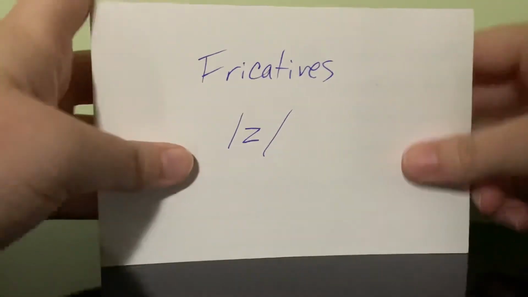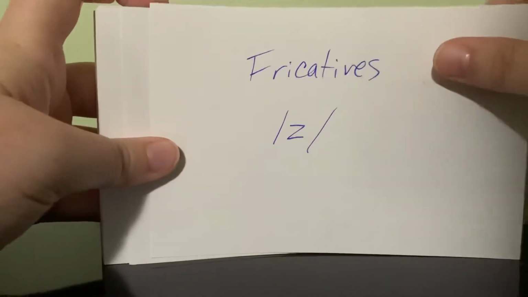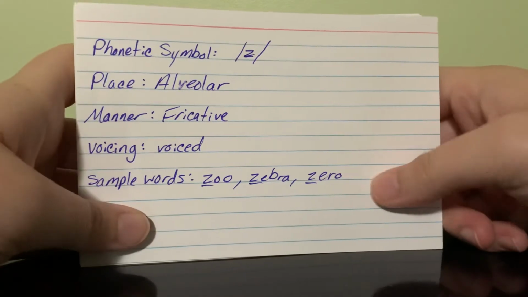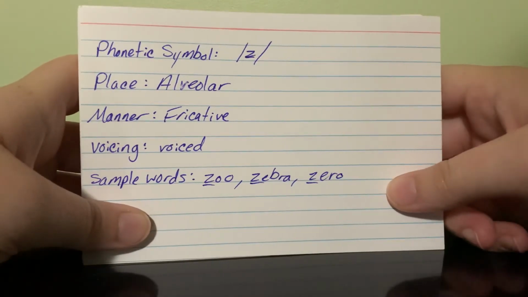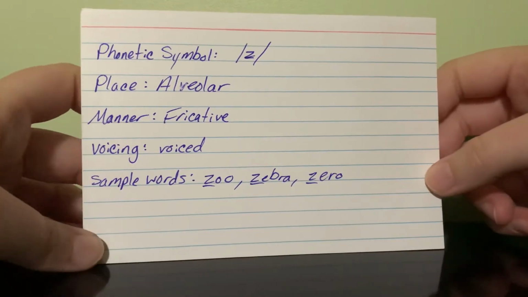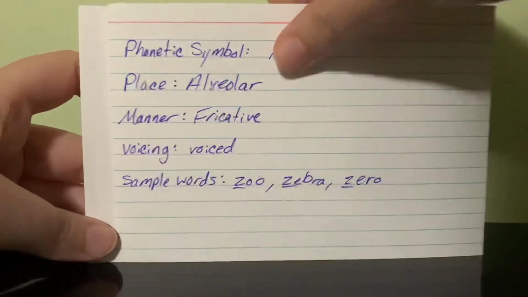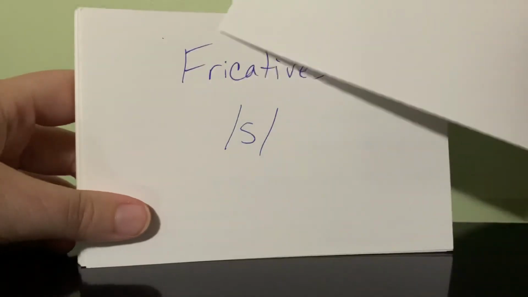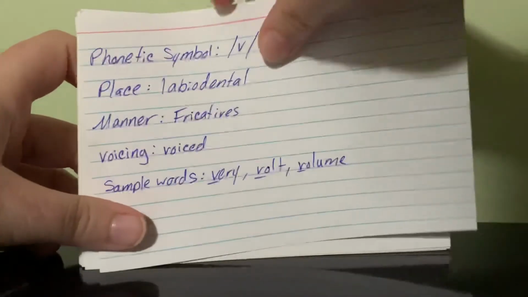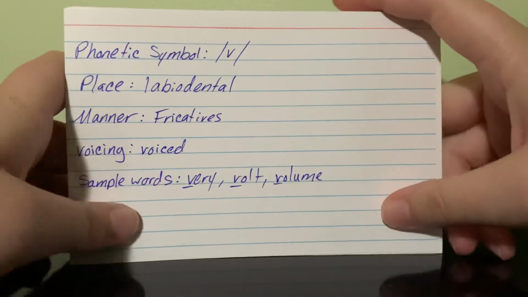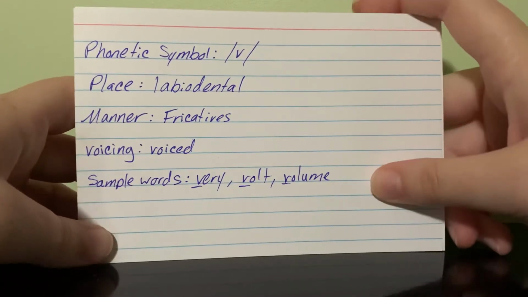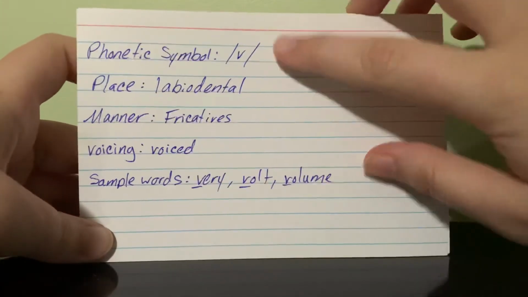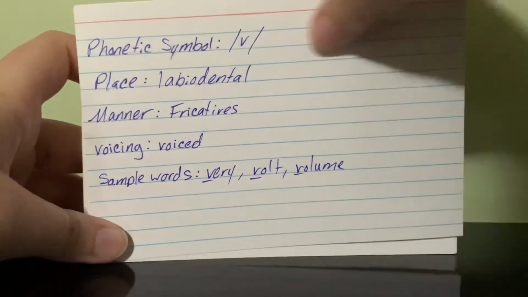Next fricative is the Z, which would make the Z sound. It is an alveolar. It is voiced and would show up in words such as zoo, zebra, and zero, all of which have that Z sound. Next fricative is the V, which would make the V sound. It's a labiodental. It is voiced and will show up in words such as vary, volt, and volume, all having the V sound in it.